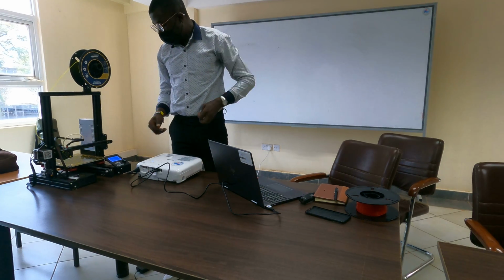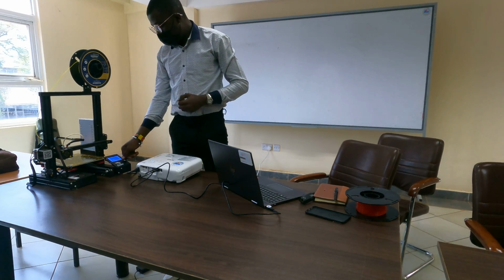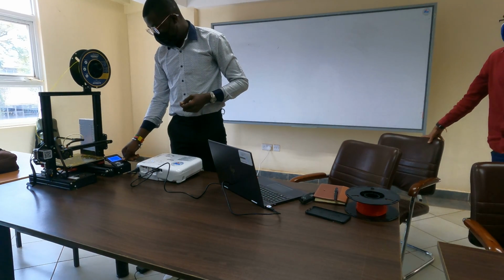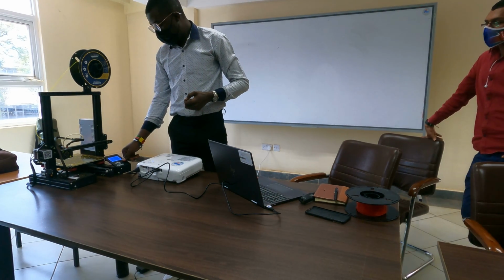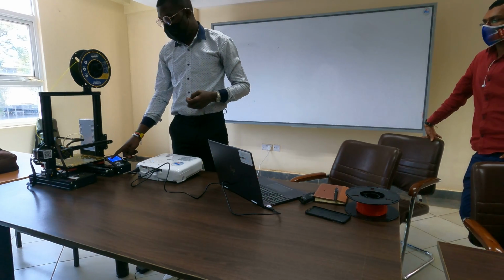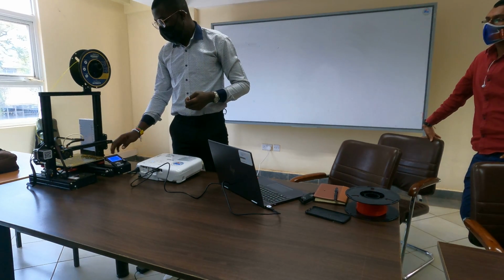But in the printer, we can also set a few parameters, like the temperature. For the temperature, we can choose the PLA preset. It's going to set it automatically at 200 degrees for the nozzle and 60 degrees for the plate.